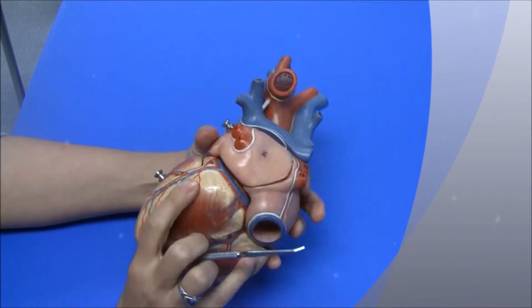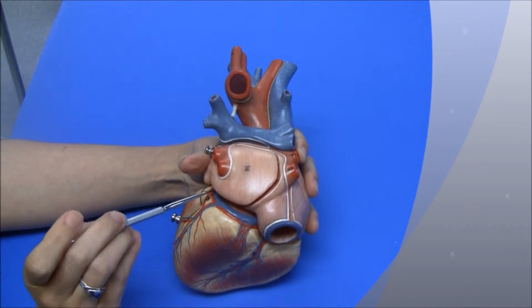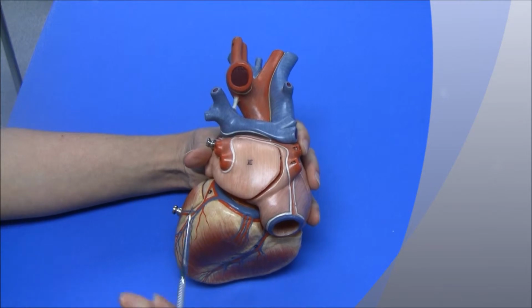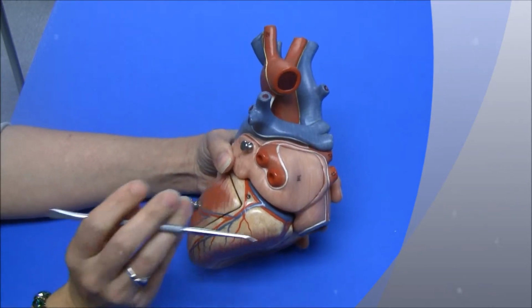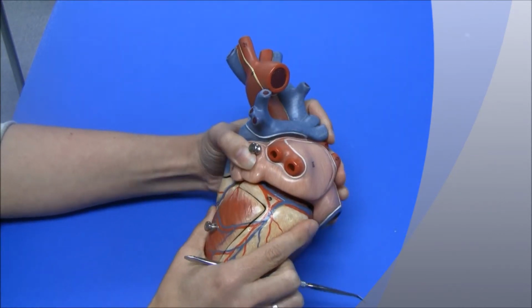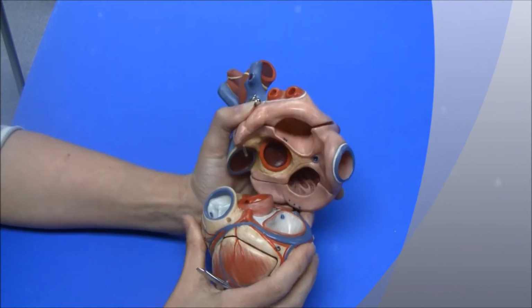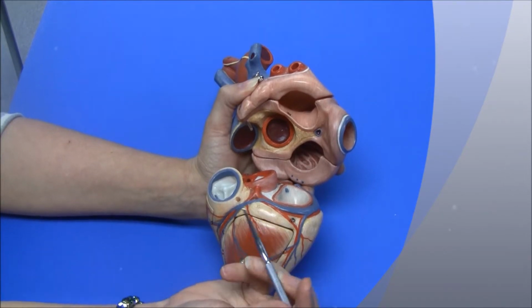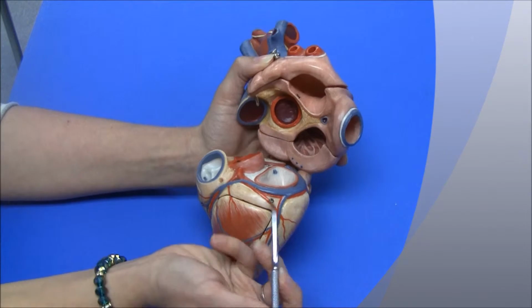The blood vessels that feed the heart, we have here, this one is the coronary sinus. It's the main coronary vein. This underneath the atria, which is going to be really hard to get to, is the left coronary artery, and it branches into the circumflex arteries.